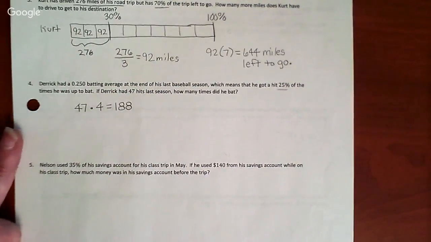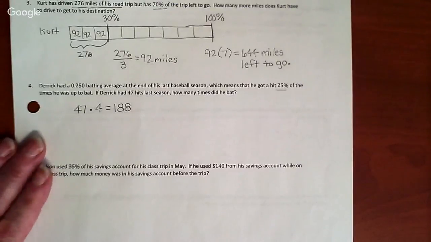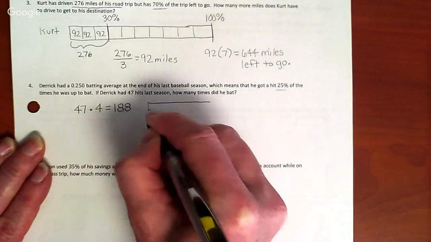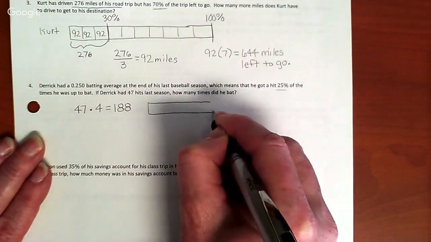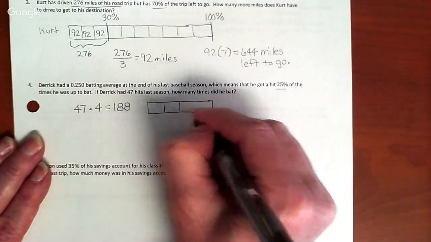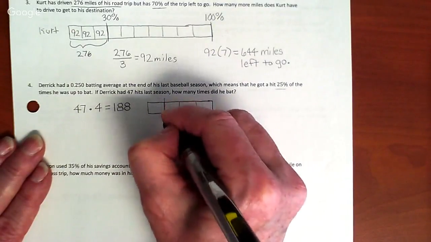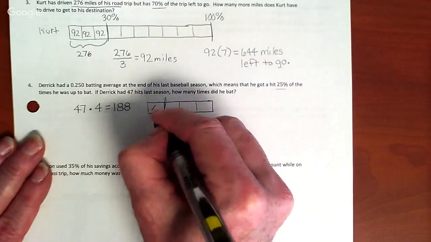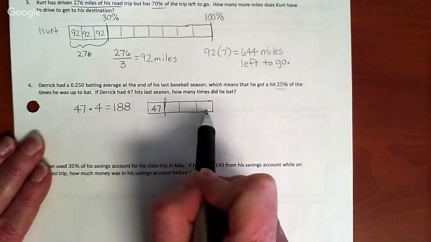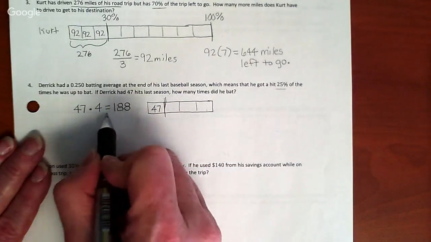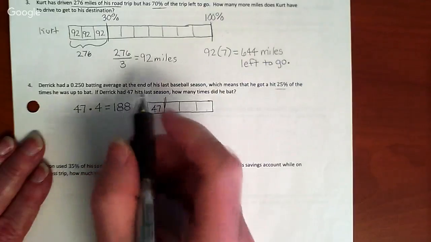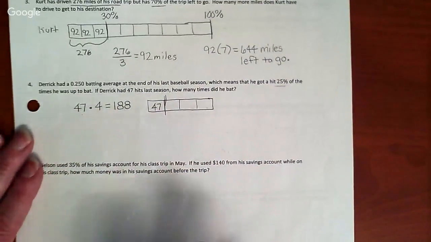For our boxes, we'd be able to break that up into 4s. That would be 25%. He gets 47. That's out of 1 box. Well, here it's for 4. So 47 times 4, he would bat 188 times. Okay, and that's how we get that.